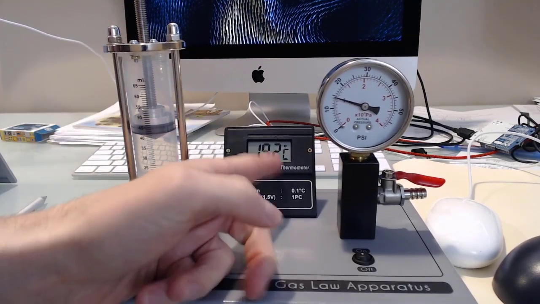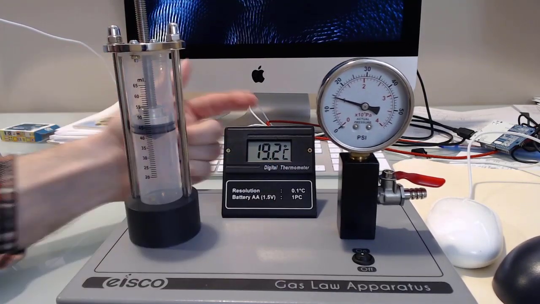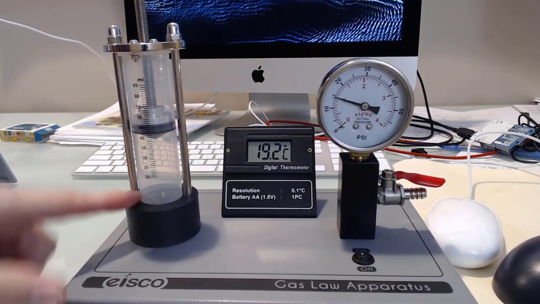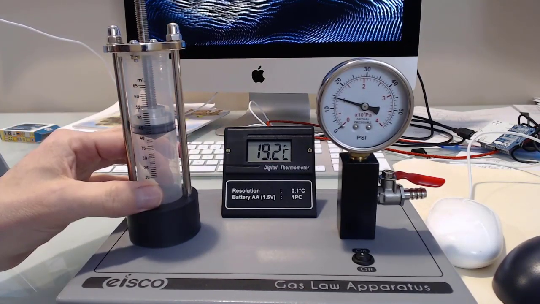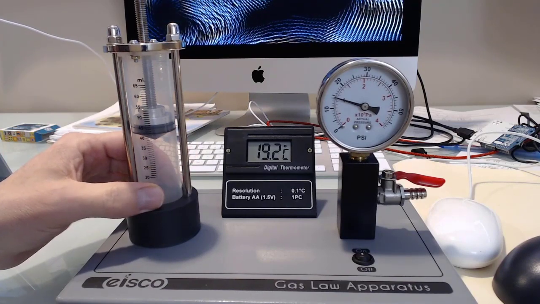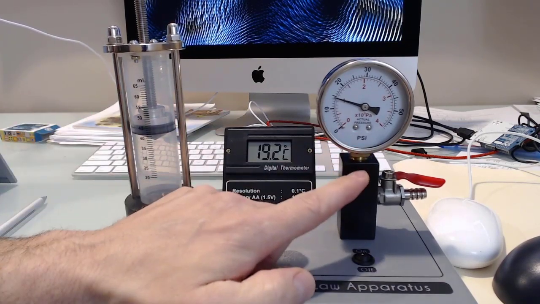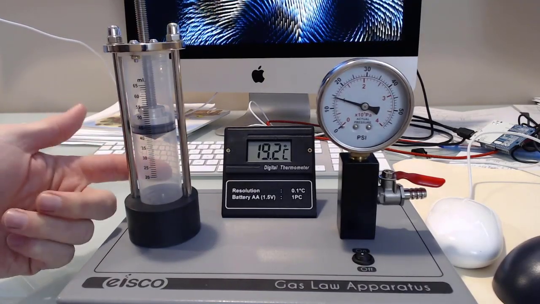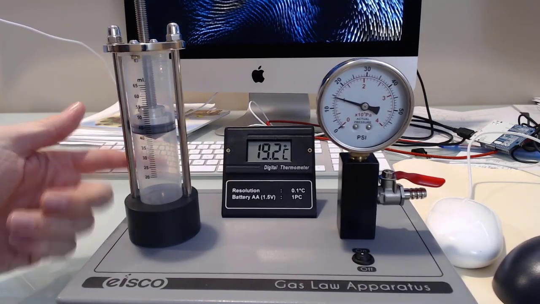This is a thermometer, and it's measuring the temperature of the air inside of this cylinder. This is a pressure gauge. It measures how much pressure the gas in this cylinder is under.